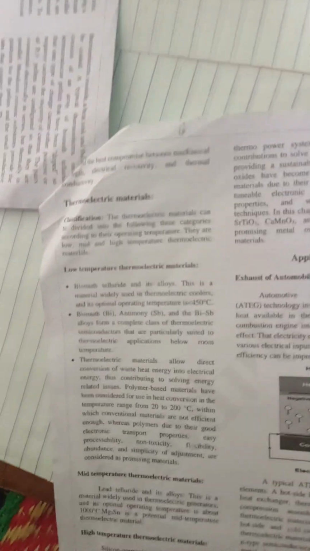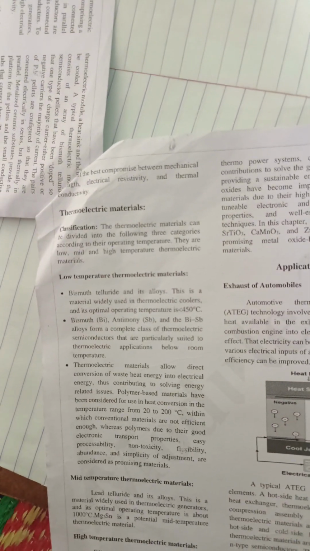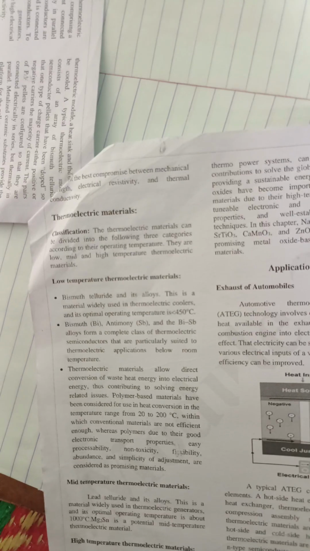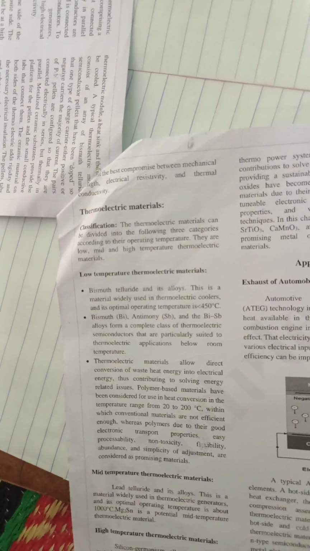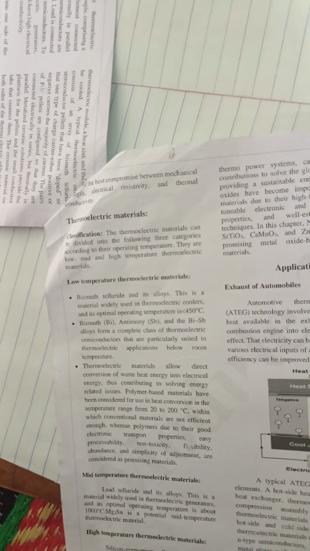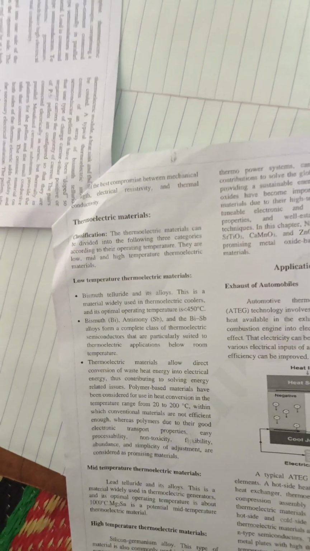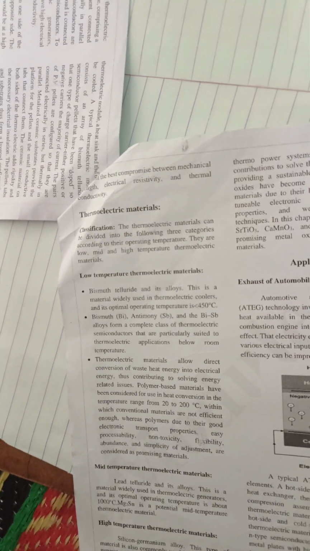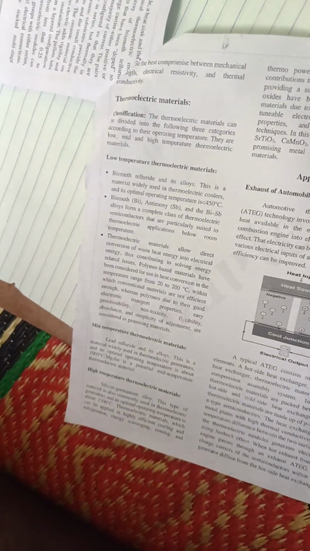Thermoelectric materials classification. The thermoelectric materials can be divided into the following three categories according to their operating temperature. They are low, mid and high temperature thermoelectric materials.